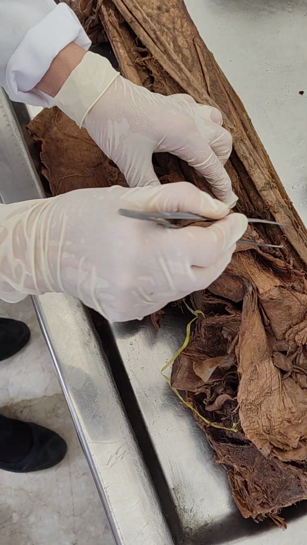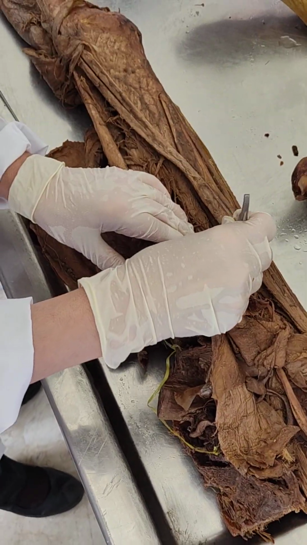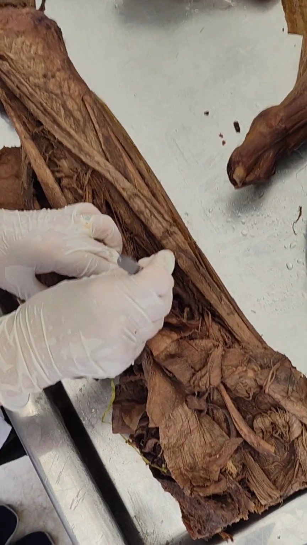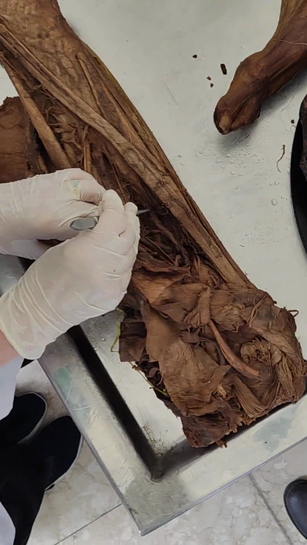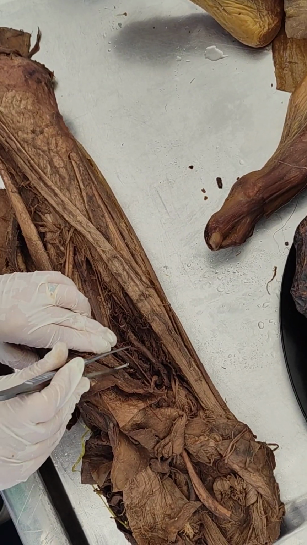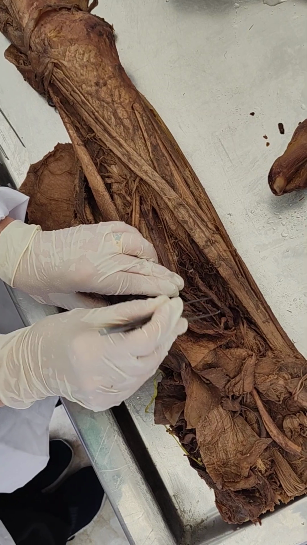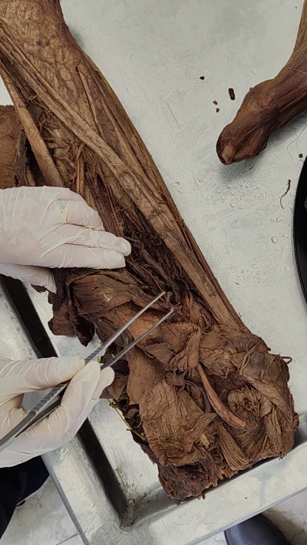To be able to show you the lateral circumflex femoral, here I am able to show you the lateral circumflex femoral. It is the circumflex, and here is the femoral, and here is the lateral circumflex femoral.